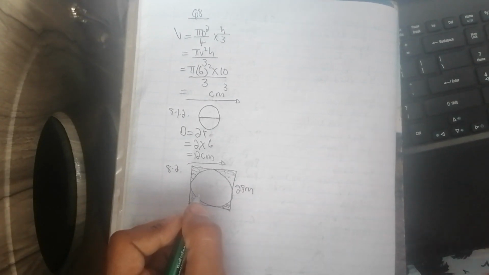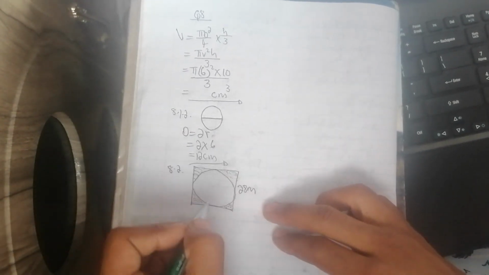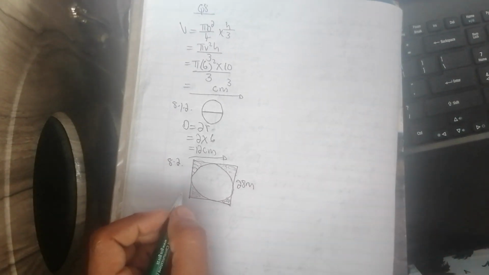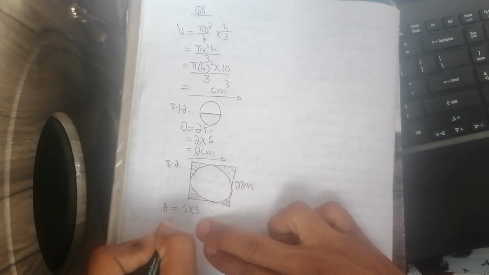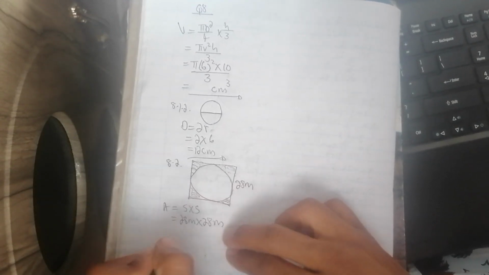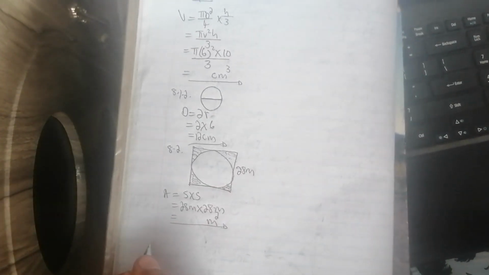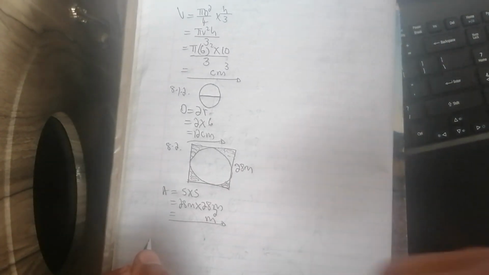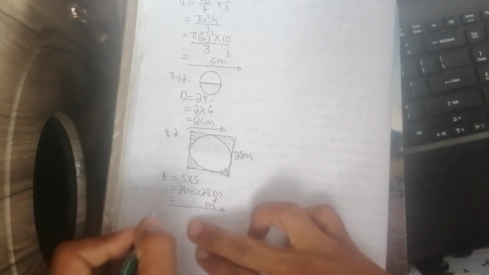They say calculate the area of a square. It's a square, so all sides are equal. The area of a square is side by side. 28 by 28 would give you a value in meters squared. Then they say calculate the area of the circle.